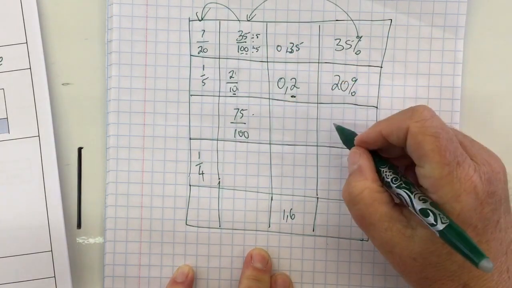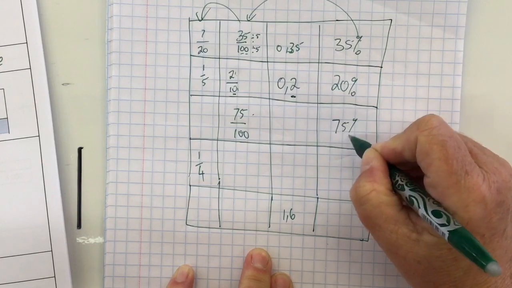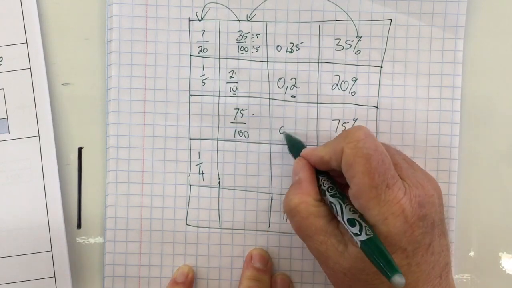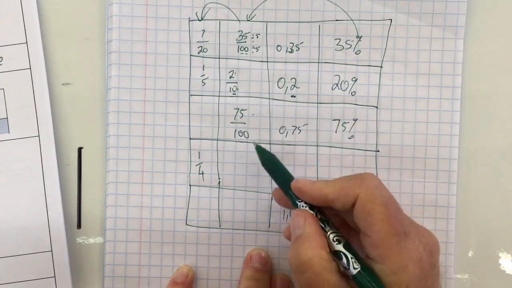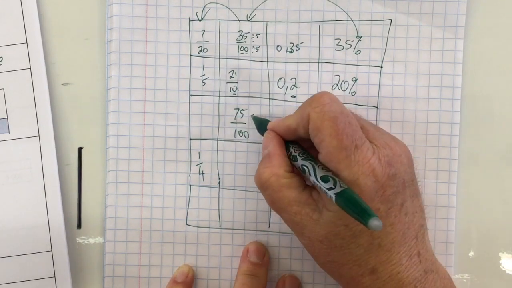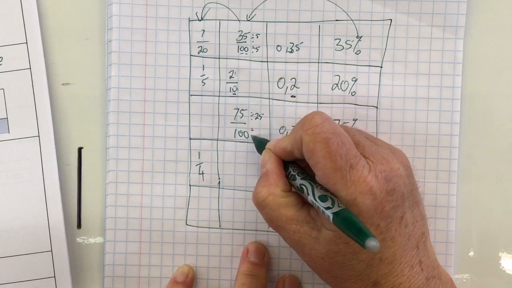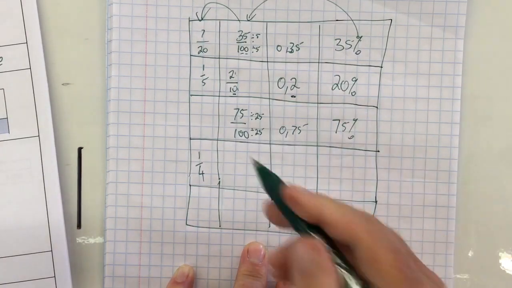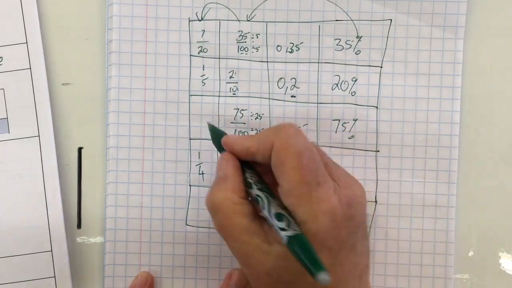This one goes straight here to write 75%. From here, 0.75. And this is one that you can learn off by heart, or you have to calculate it. You divide by 25. And if you knew, and you do know, what is the answer?